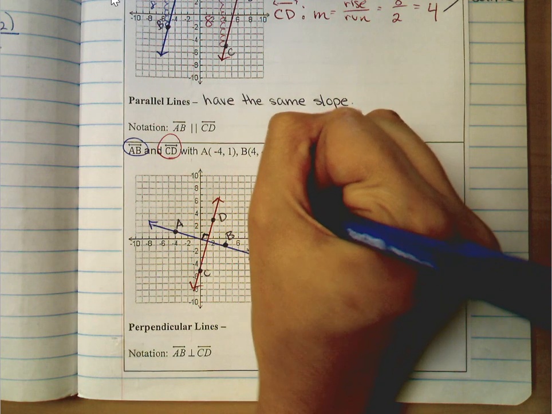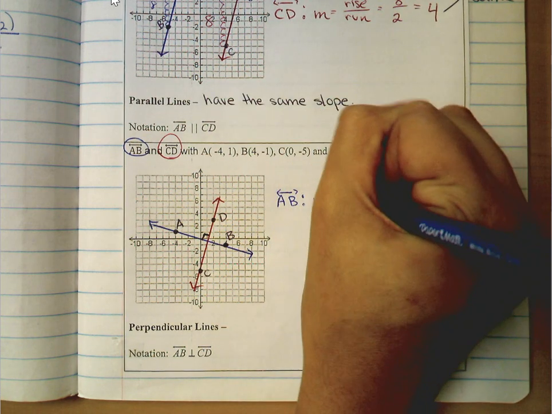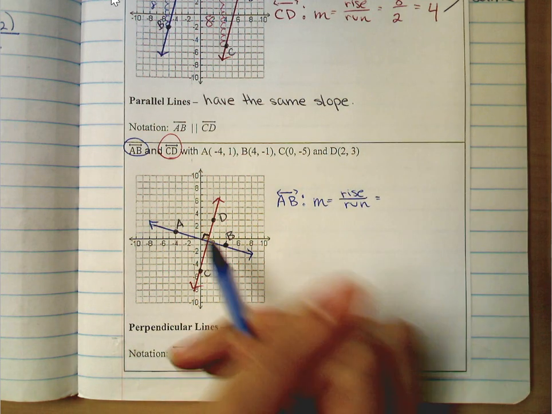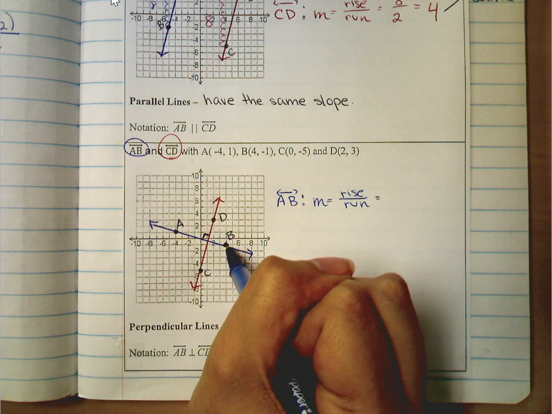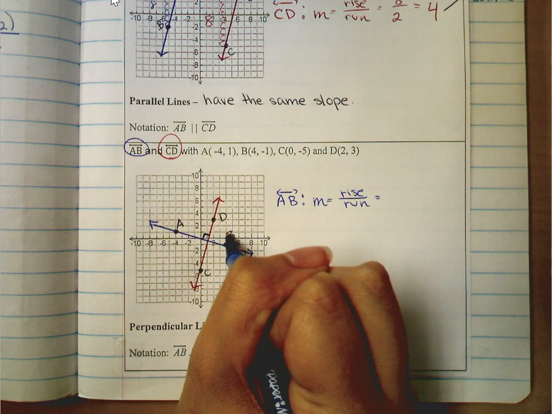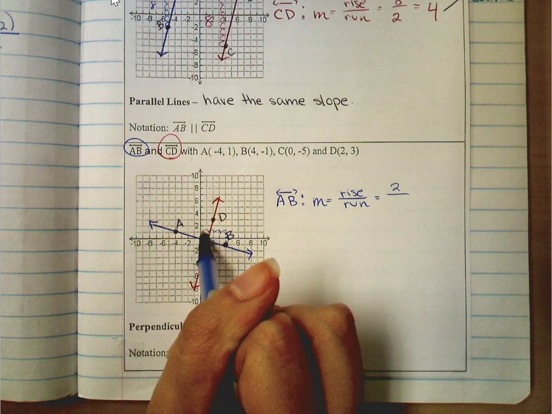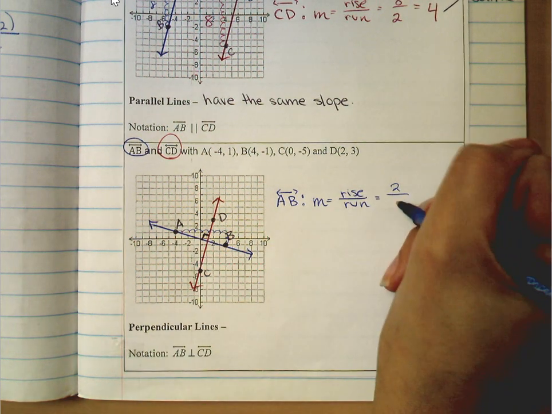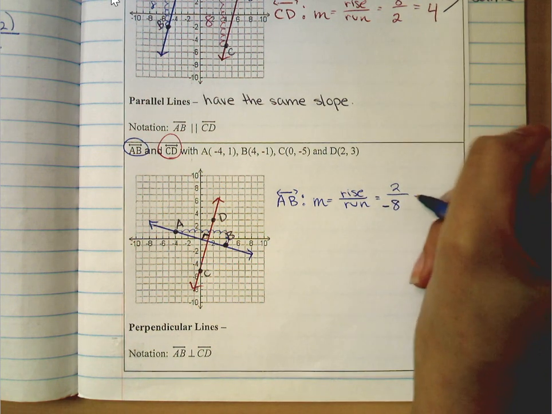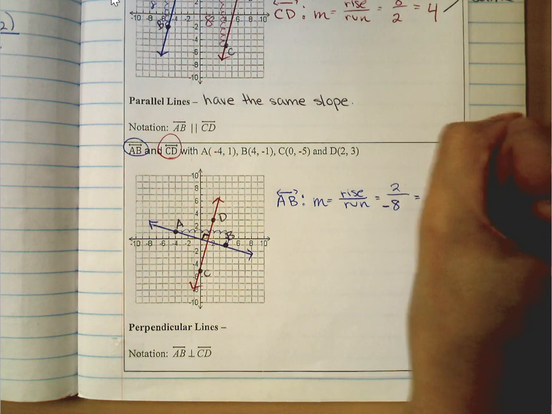So again, for line AB, I'm going to use my formula of rise over run. And so I'm going to start from point B just because it's the lowest one, and I'm going to go up towards point A. So I have to go up 1, 2, so that's my rise, and then my run is 1, 2, 3, 4, 5, 6, 7, 8. And since I moved to the left, anytime you move to the left, that's negative. So 2 divided by negative 8 simplifies to negative 1/4.